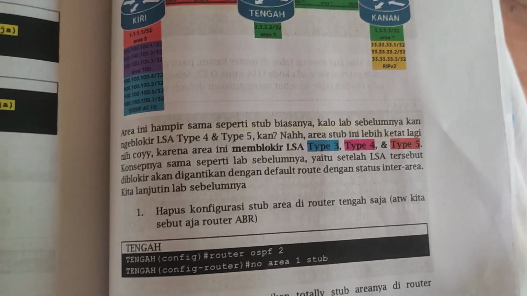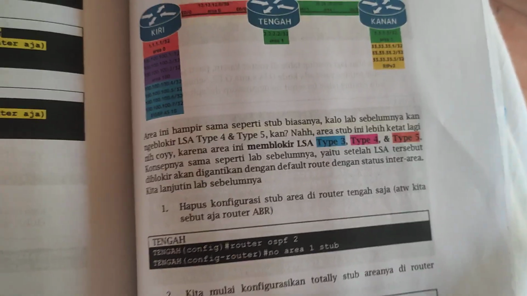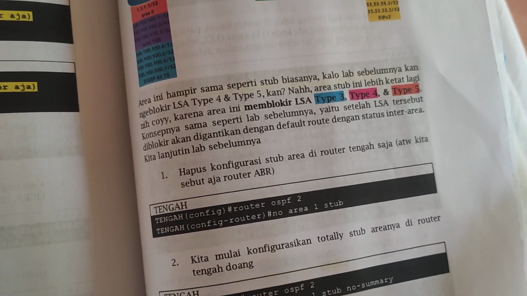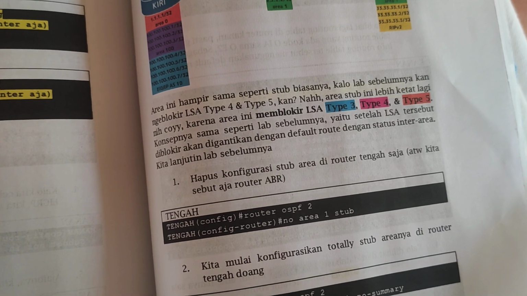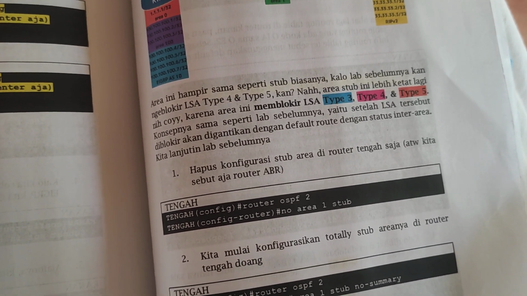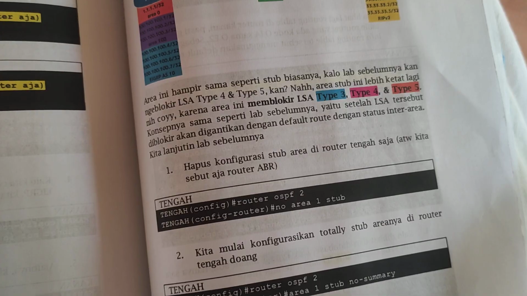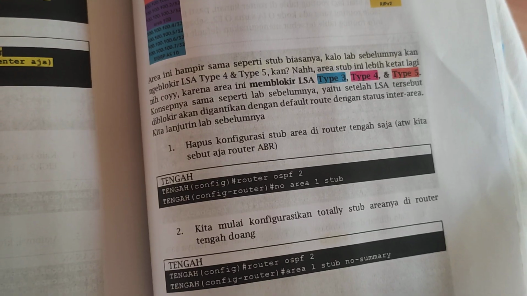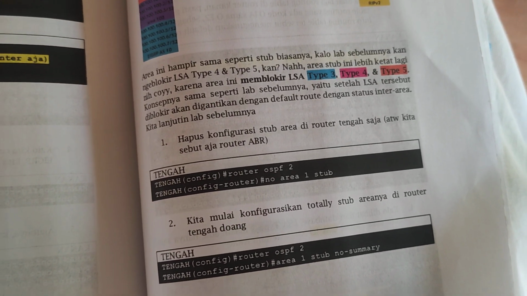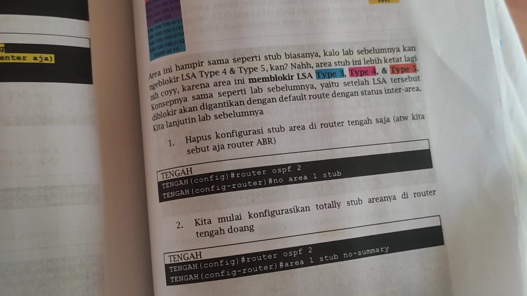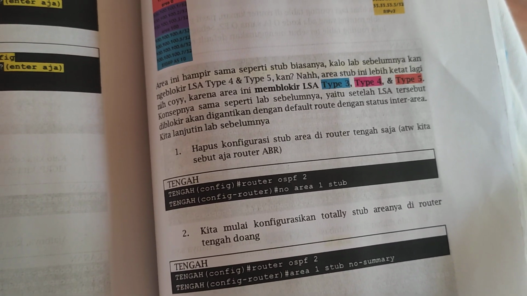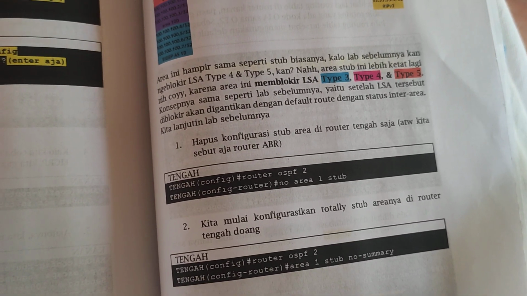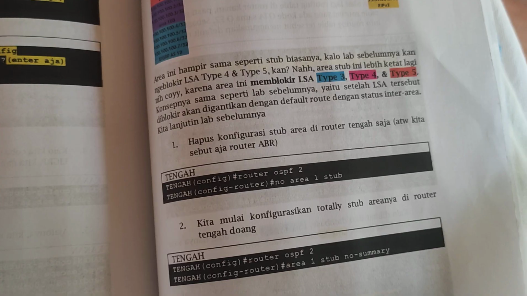Before that, I want to explain what an OSPF totally stubby area is. An OSPF totally stubby area is an even more restricted version of a stub area. In a stub area, routers don't get external routes, or LSA type 5, but they still get inter-area summary routes, LSA type 3 or 4. In a totally stubby area, routers don't get external routes or LSA 5, and don't get summary routes LSA 3 or 4.